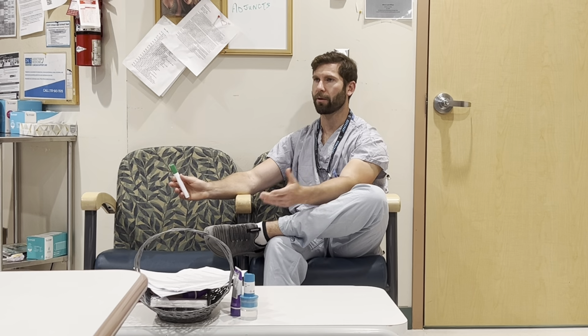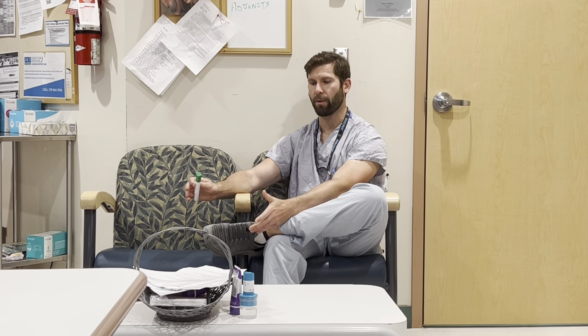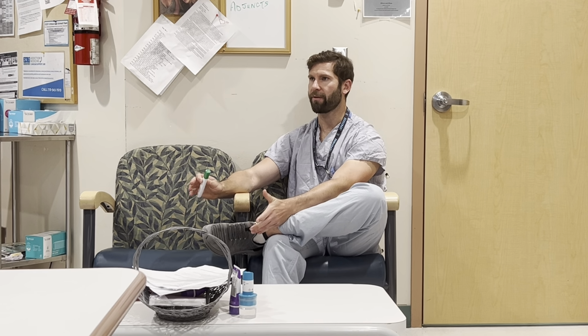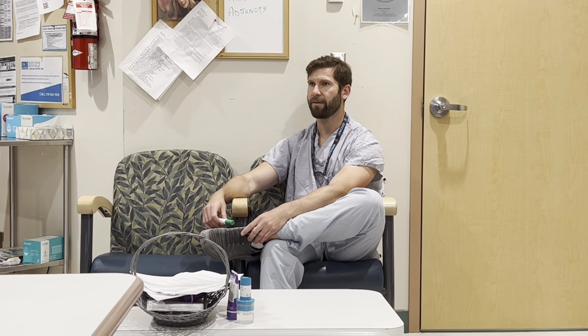propofol, obviously you're all familiar with. That is probably the main one that we use in most patients. Is anyone aware of any other IV anesthetic?